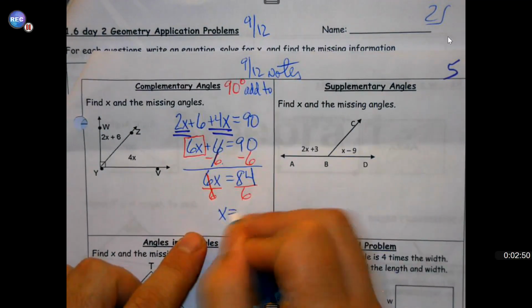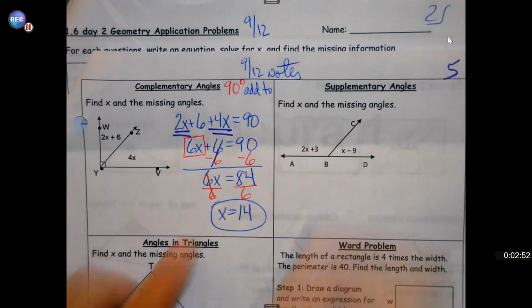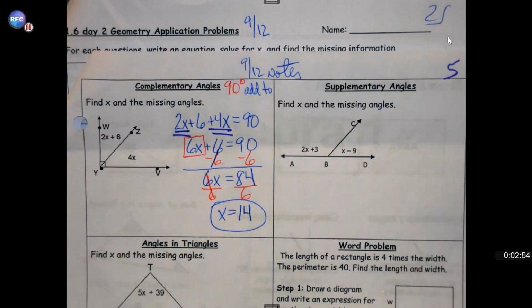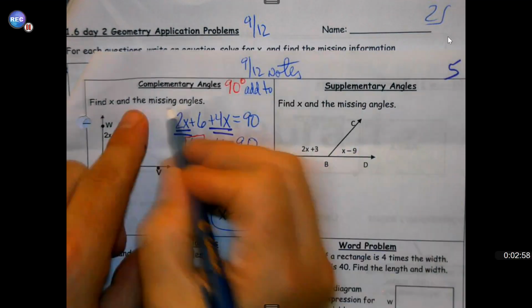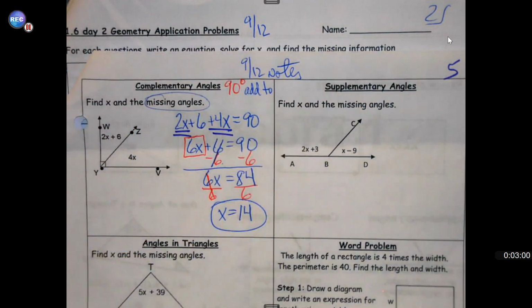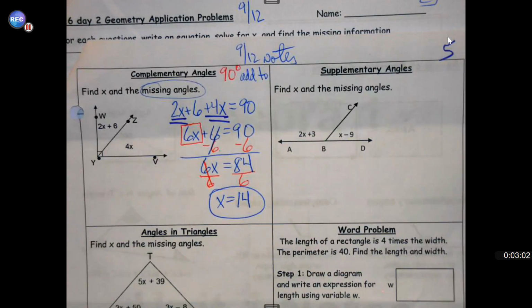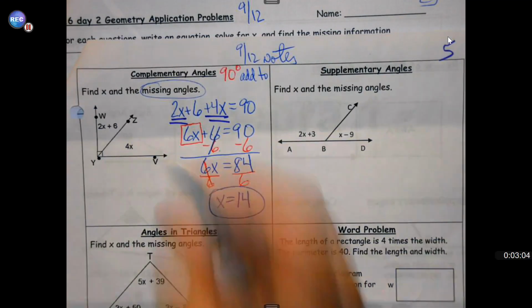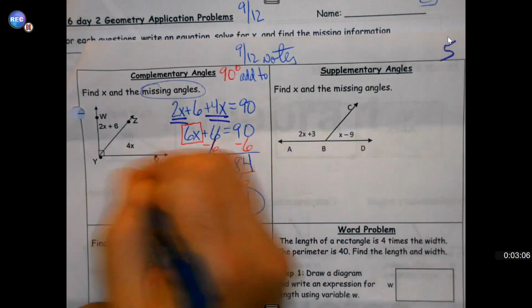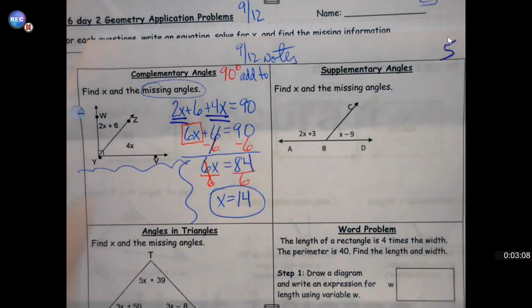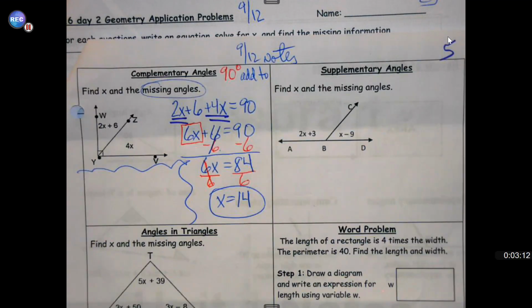So, similar to yesterday, once you've got x, we still need to find the missing angles. How do I label them so Hardy knows which one I'm talking about?